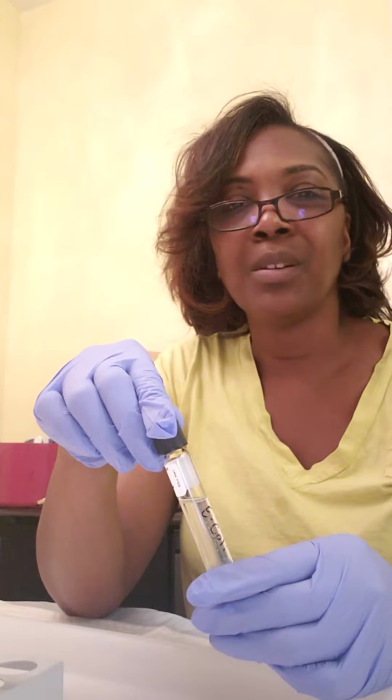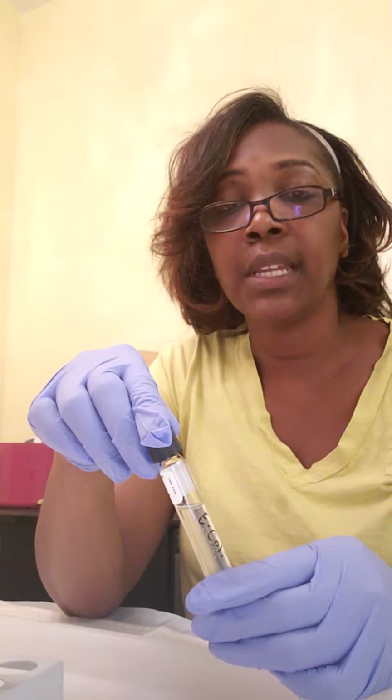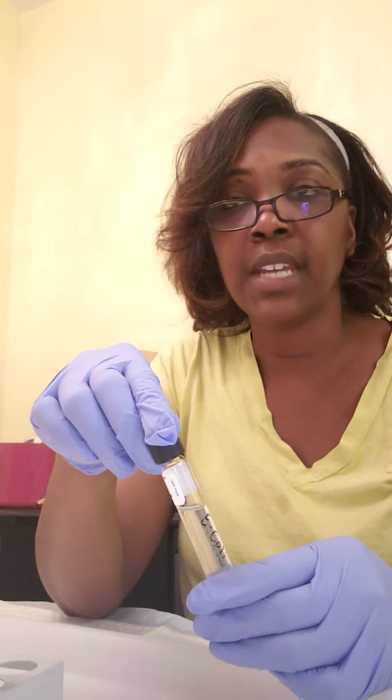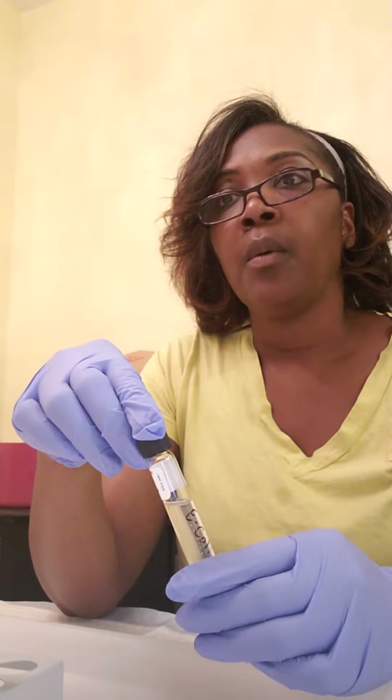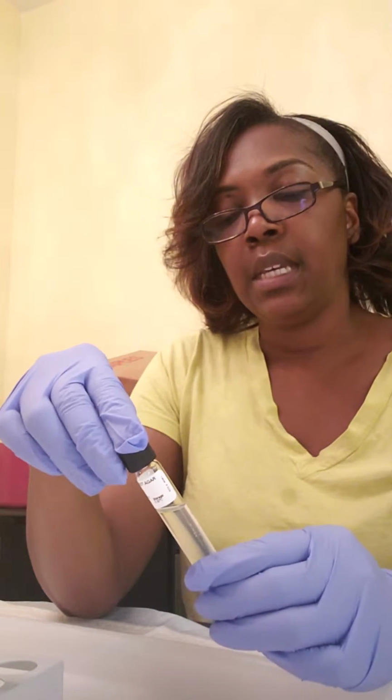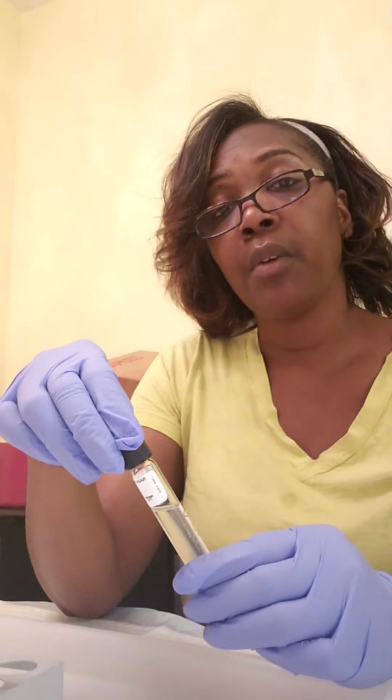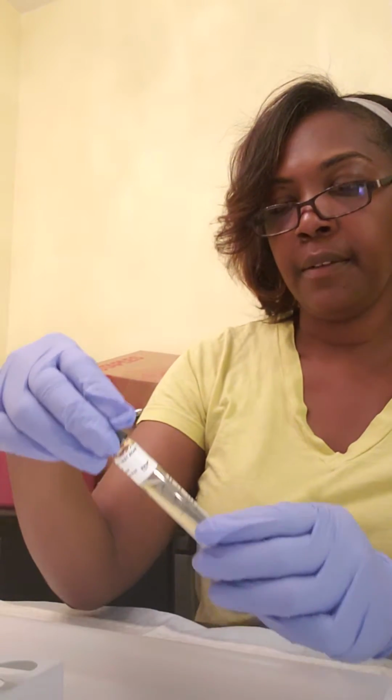At 48 hours, there wasn't too much growth, so I let it incubate for an additional day. So what we have here is the 72-hour growth. And the motility in this tube is negative.